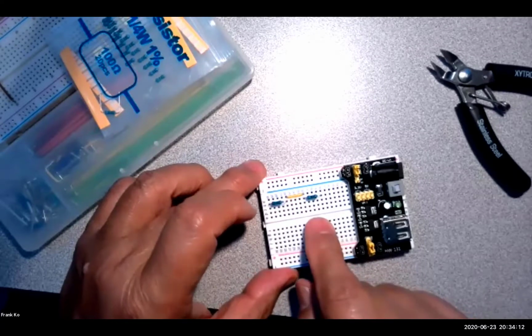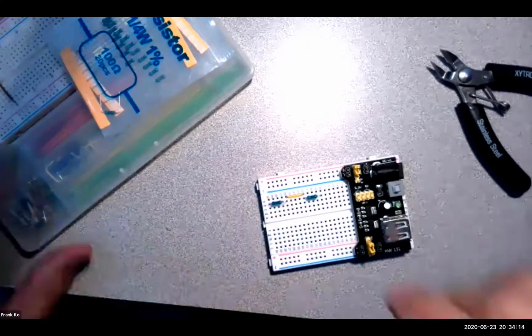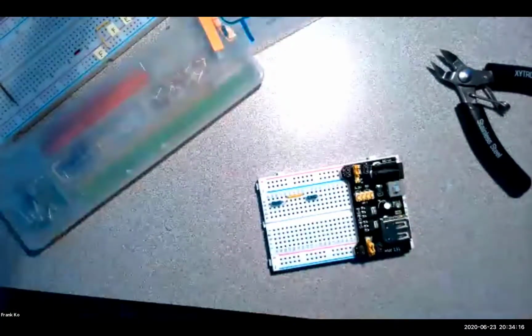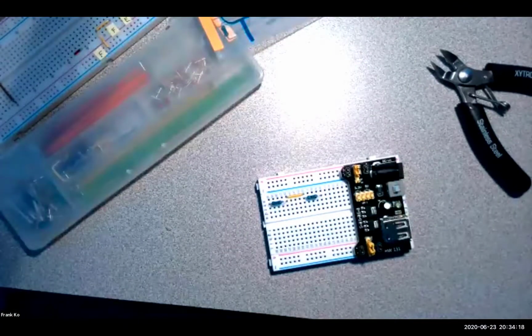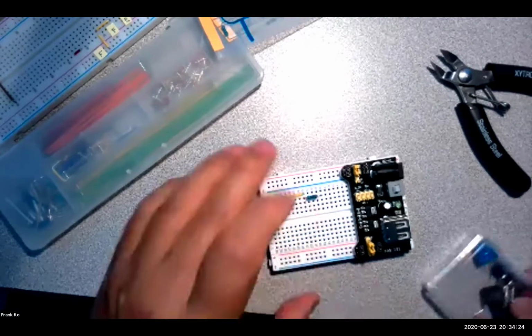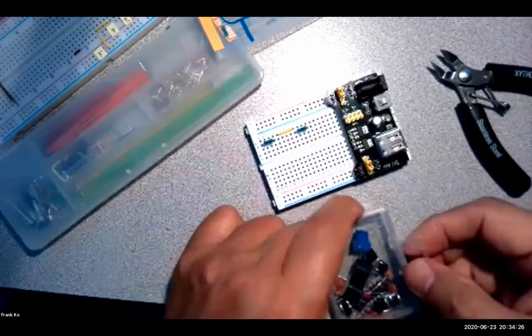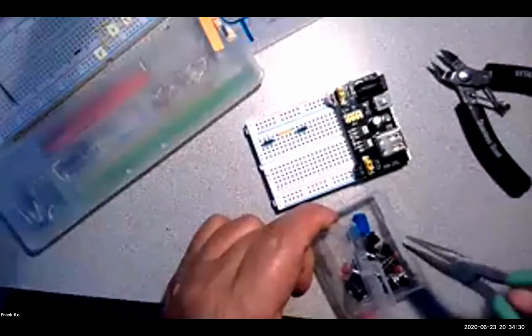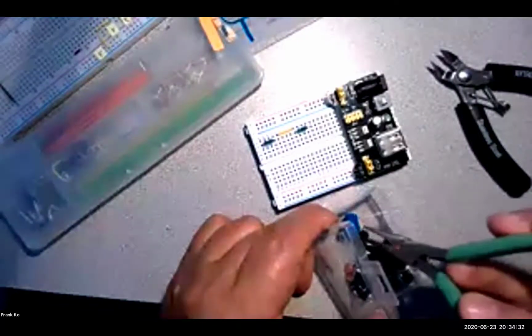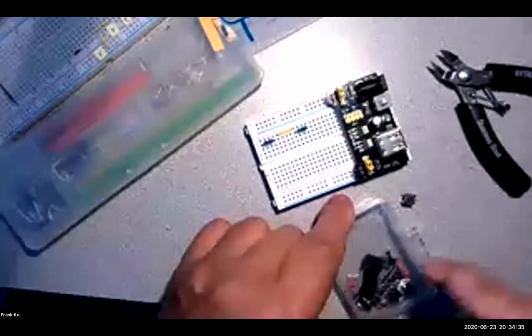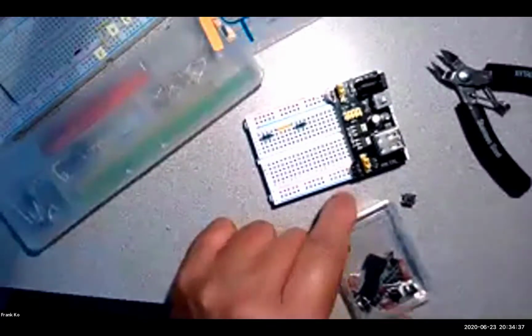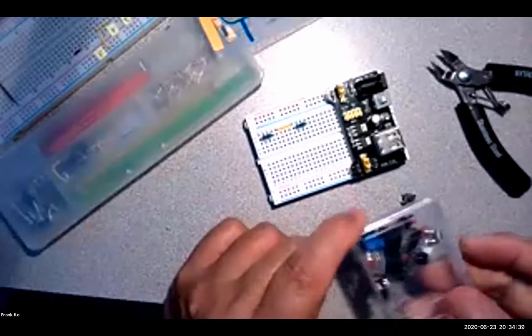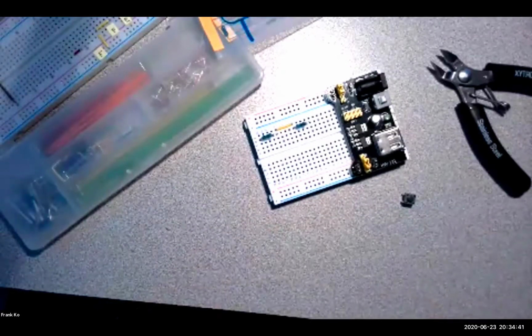So far, so good. I am going to get a switch from my kit. From my box of parts, very carefully open this up. Very carefully grab a push button switch. Push button switch, close, lock. Make sure these are locked in place so they don't open and spill out all over the place.